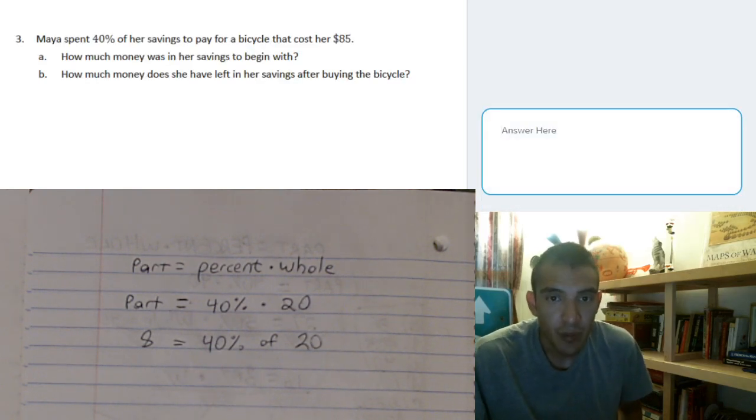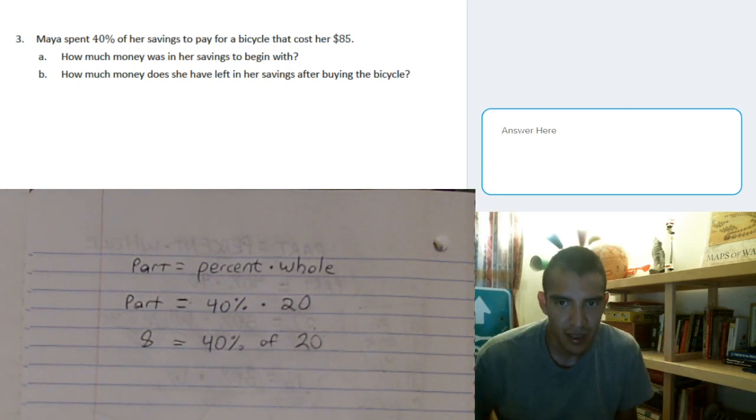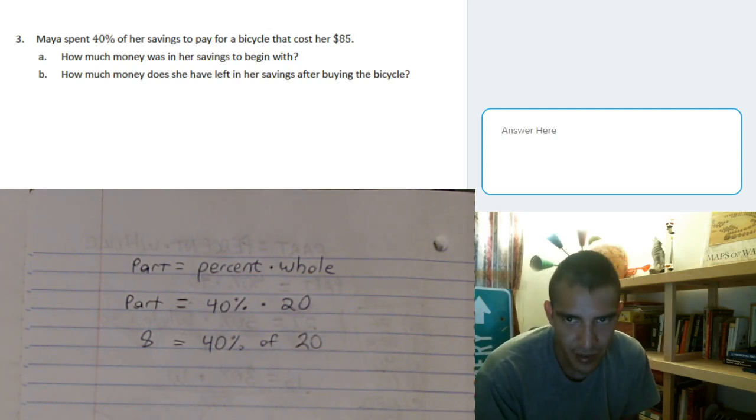Maya spent 40% of her savings to pay for a bicycle that cost her $85. A, how much money was in her savings to begin with? And B, how much money does she have left in her savings? Well, let's think about this. Maya spent 40% of her savings to pay for a bicycle that cost her $85.